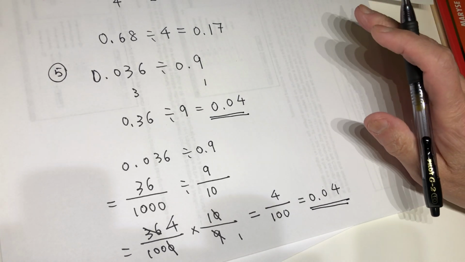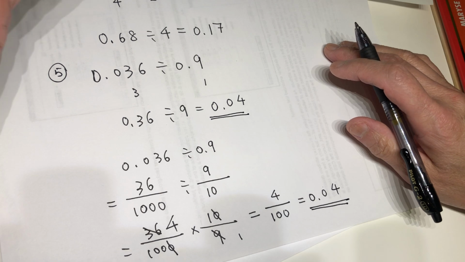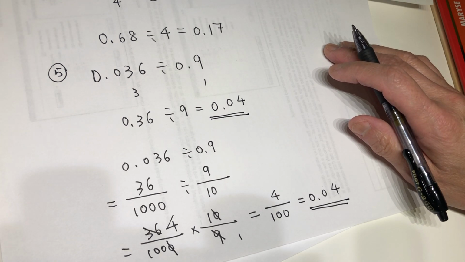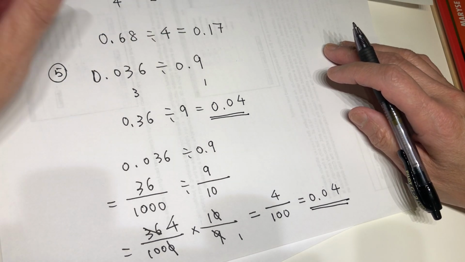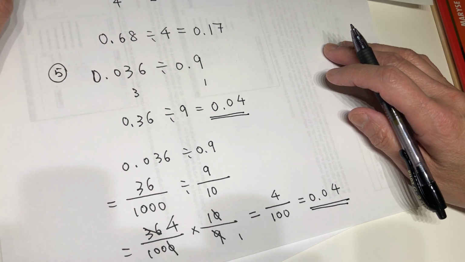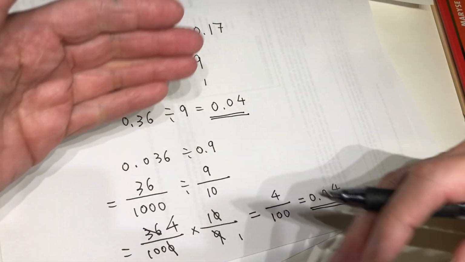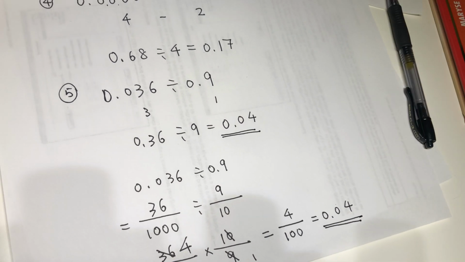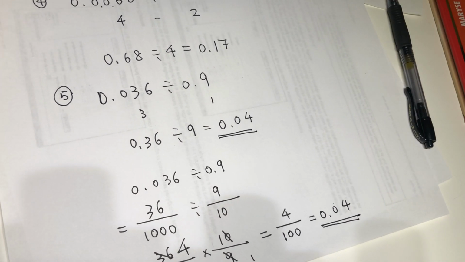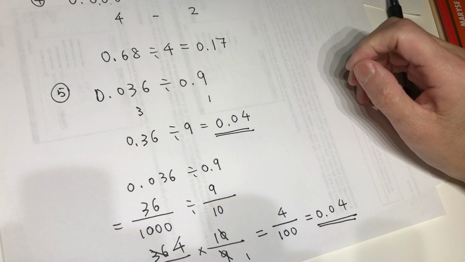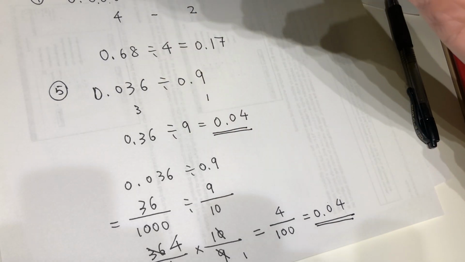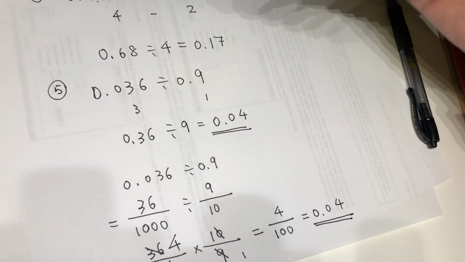So math, one part is calculation, one part is remembering, but the core is understanding. When you understand the way of doing it, understand the reason, the fraction form behind it, all of this becomes easy and simple.